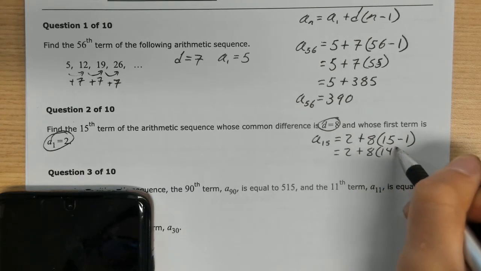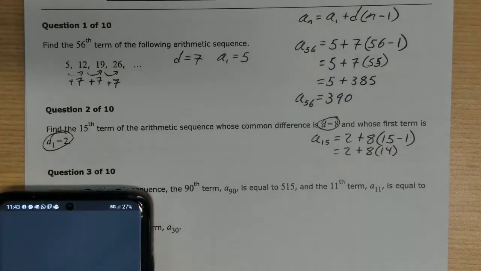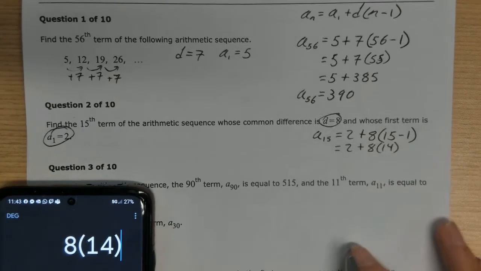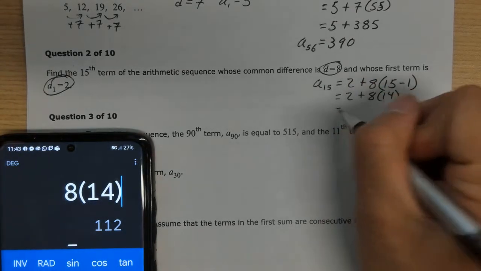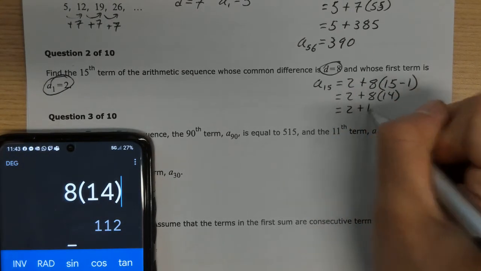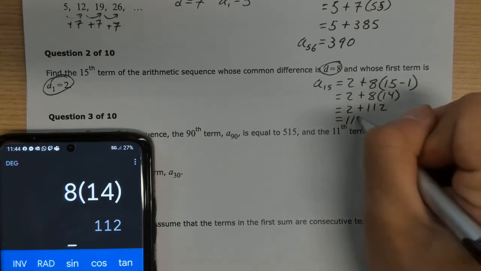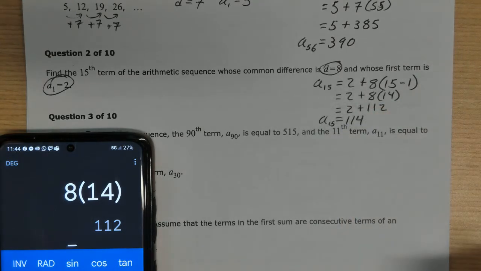So that'll be times 14. So you've got 8 times 14, and that gives you 112. So you get 2 plus 112, and that becomes 114. So a sub 15 should have given you 114.